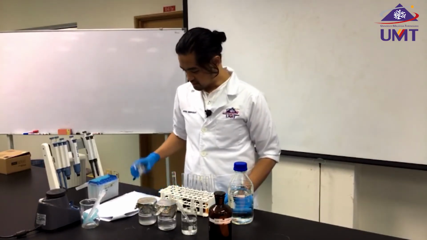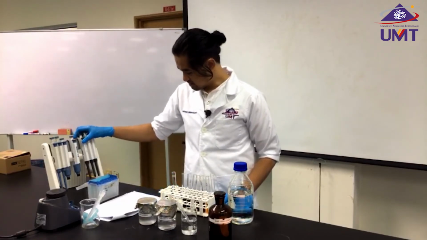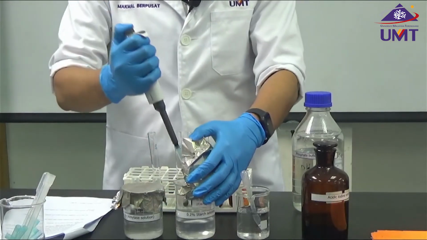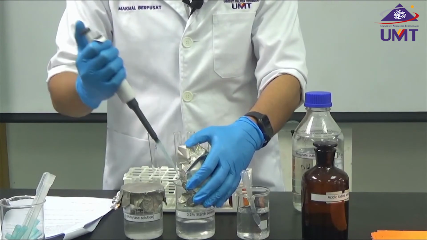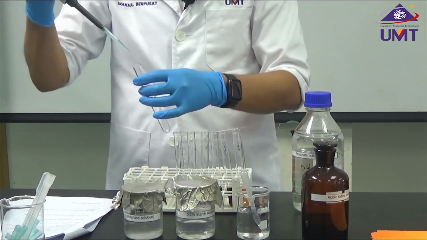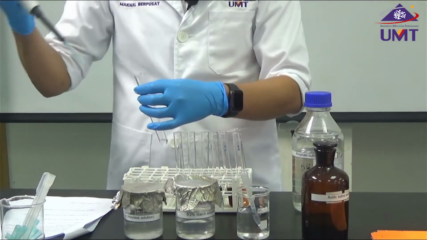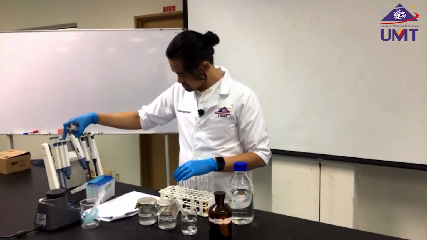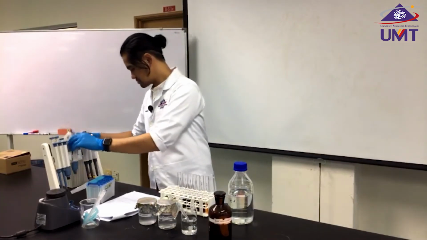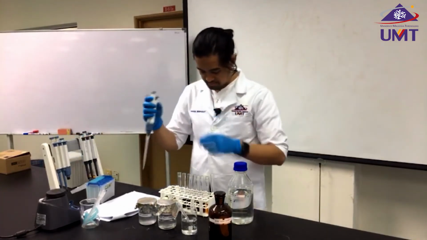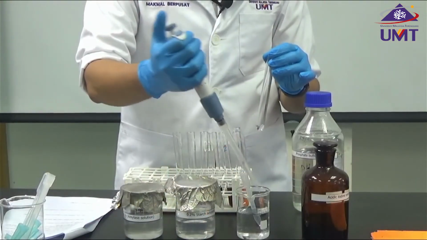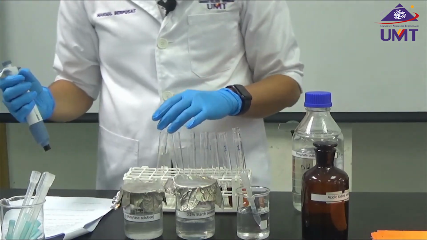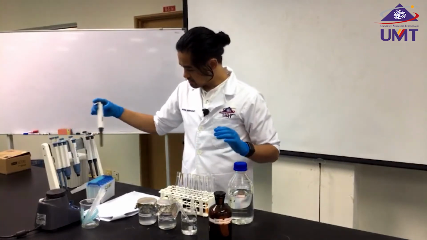So what I did here is I'm going to use 1 ml of starch solution, the same as during the first experiment, 2 ml of distilled water, and then 1 ml again of phosphate buffer.